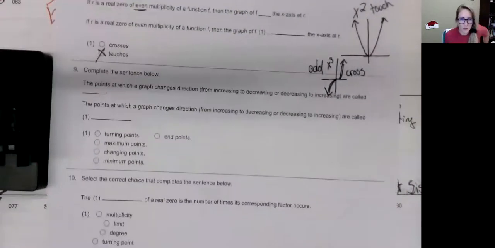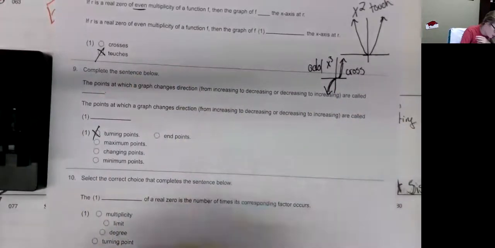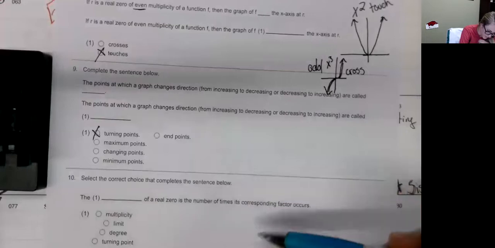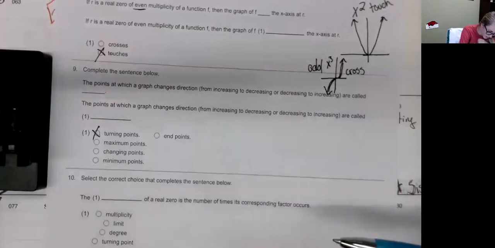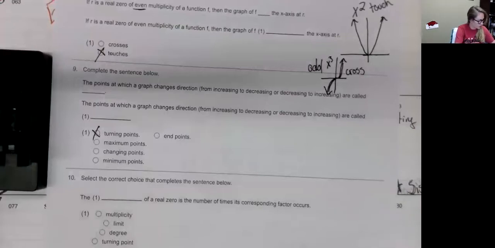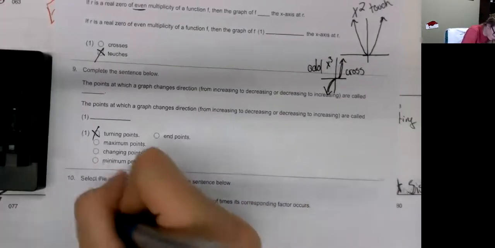Okay, the next one, complete the sentence below. The points at which a graph changes direction from increasing to decreasing are called turning points. And that's on the papers as well as now on here, which I'm also going to upload. The blank of a real zero is the number of times its corresponding factor occurs. I believe it's multiplicity. I wrote it down there. So let's just double check so I don't tell you wrong. The multiplicity of a real zero is the number of times its corresponding factor occurs.